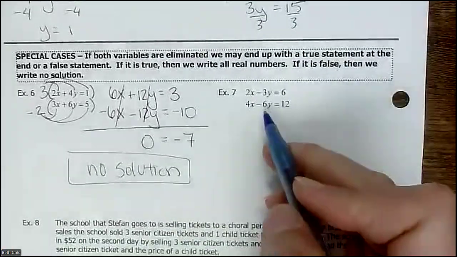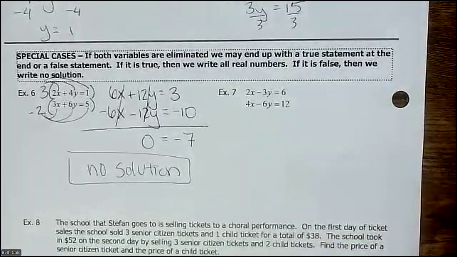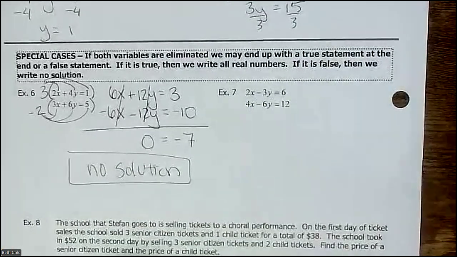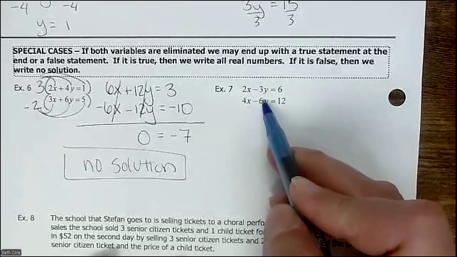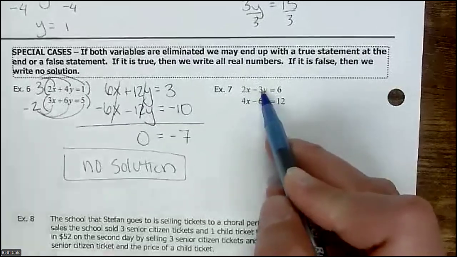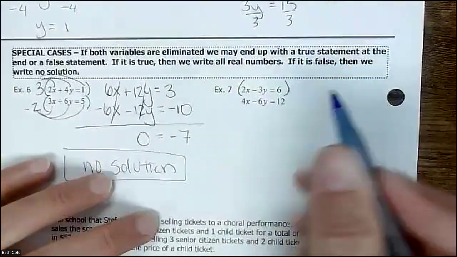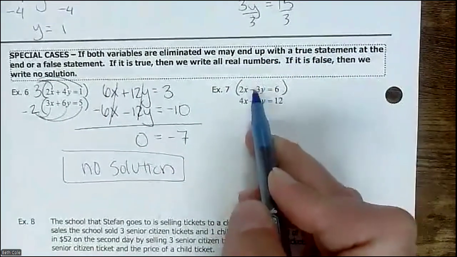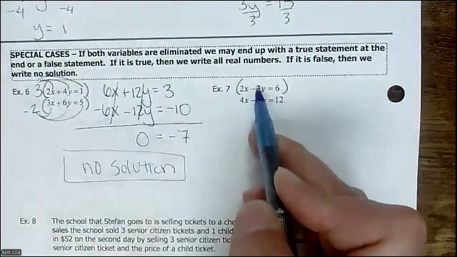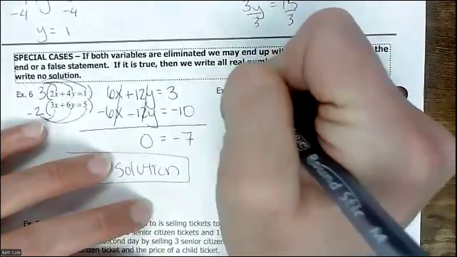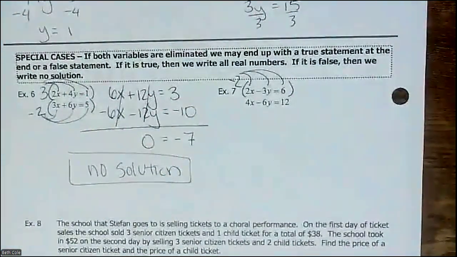All right. This one, do you want to get rid of X or do you want to get rid of Y? It won't make a difference. Let's do Y. Okay. If this one's a negative 6, we want this one to be a positive 6. So it has to come from your brain. What will we multiply by to turn that into a positive 6? Negative 2. Good job. I'm going to distribute a negative 2 through there.